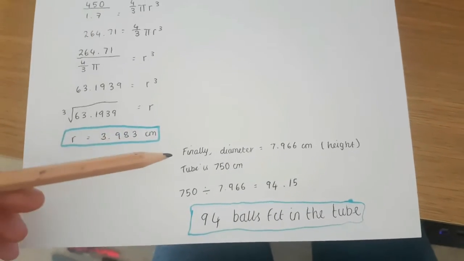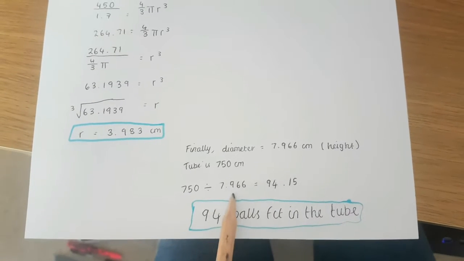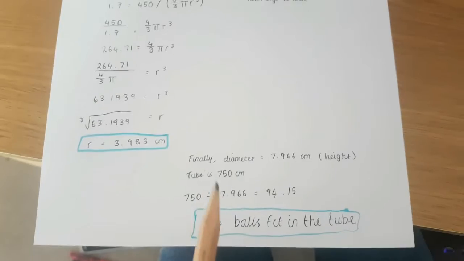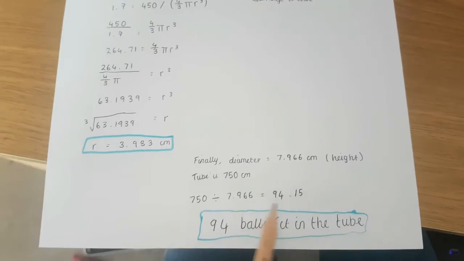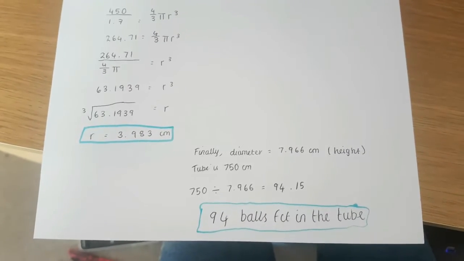To find out how many balls go into the tube, I've divided the height of the tube by the height of each ball. And this has given me a value of 94.15. Now obviously balls are real objects, you can't have 0.15 of a ball, so I've rounded this down and said that 94 whole balls fit into the tube.